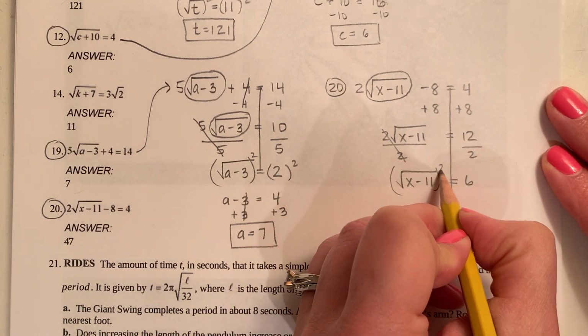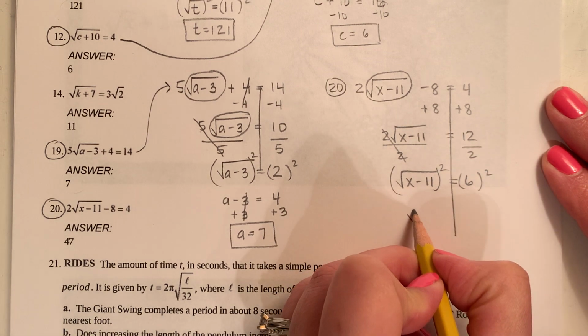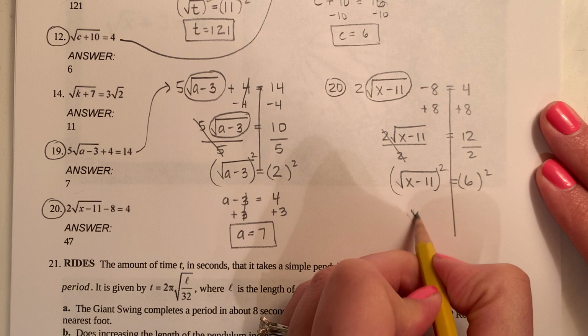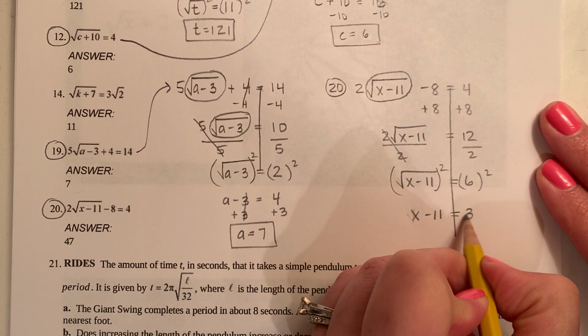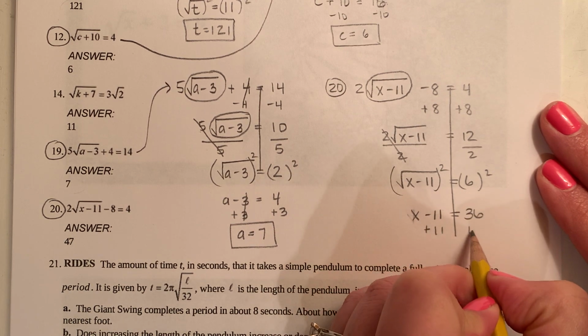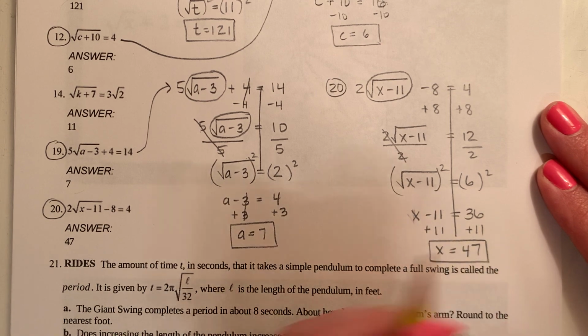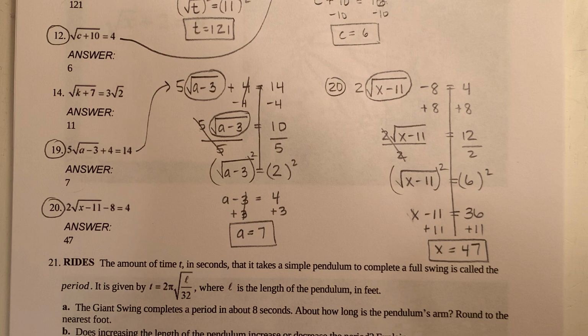Now I can square both sides. Oops. I went to write the radical again, and I don't need to. X minus 11 equals 36, plus 11, x equals 47. So no extraneous answers on this homework assignment.